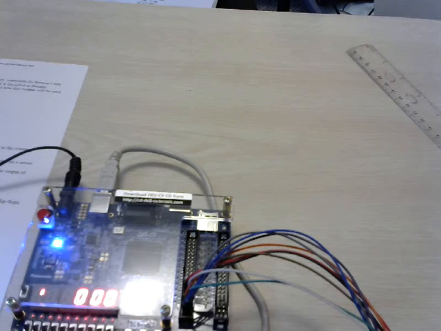We were having some trouble with one of the segments of the LEDs, so we had to get in there and fix that. So there were some issues with getting this to work as well as possible. So here we go. Our file has loaded. That's a good sign. And we'll go ahead and program the FPGA.